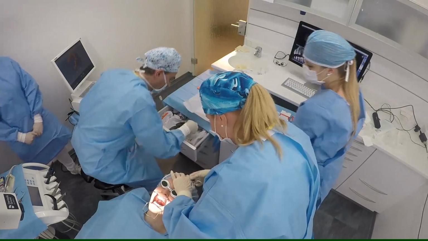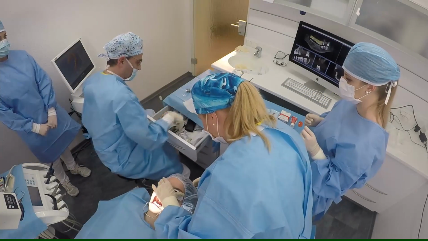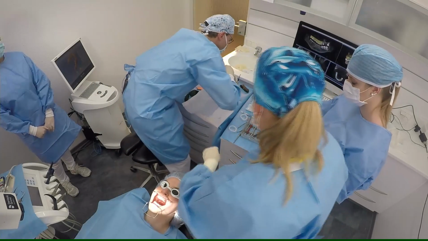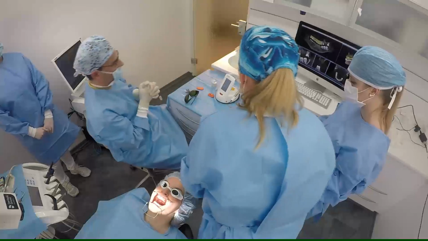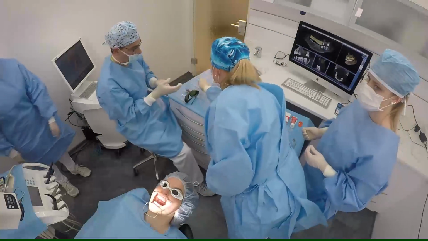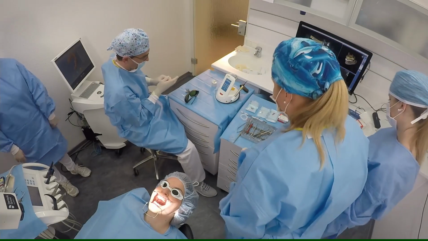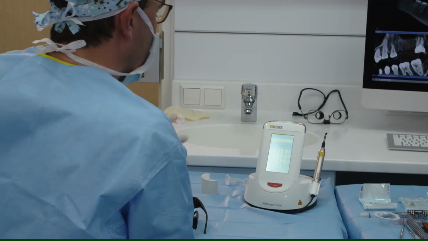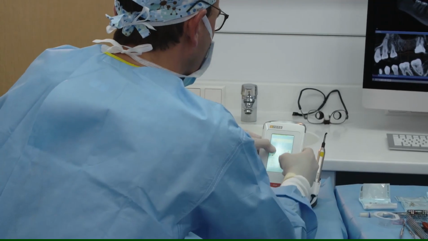So we will switch now to the laser. The patient gets some fancy glasses. Do you see that? Everything? Yes. Okay, now you see the laser.